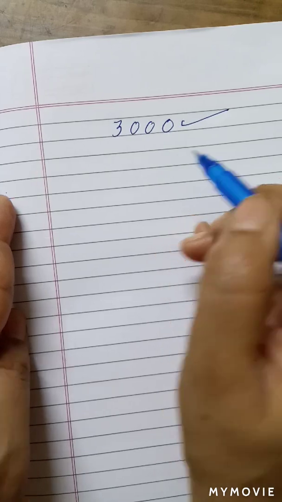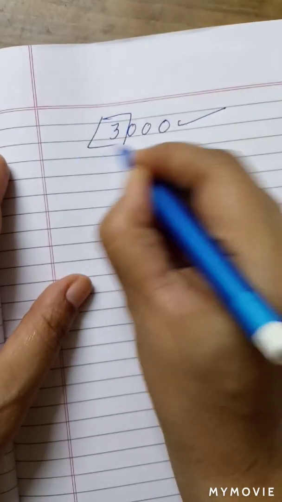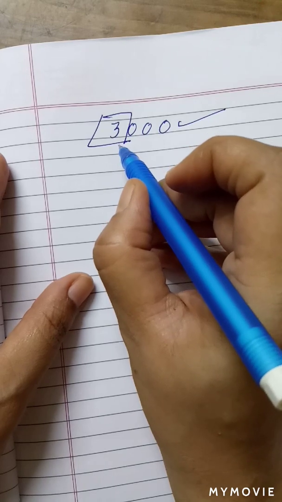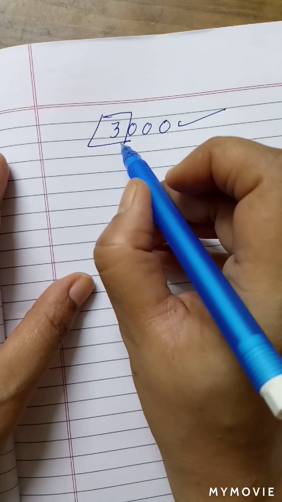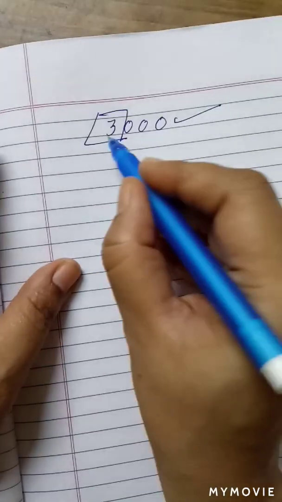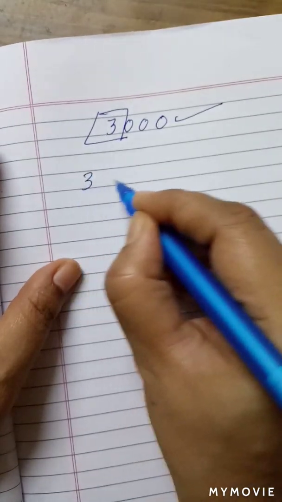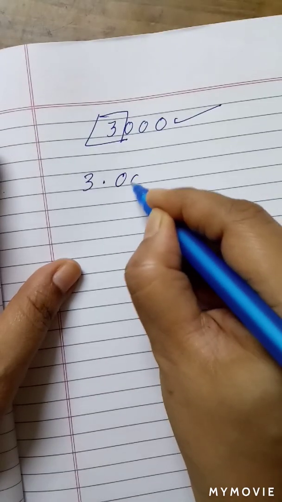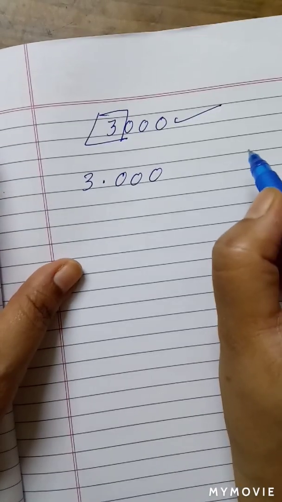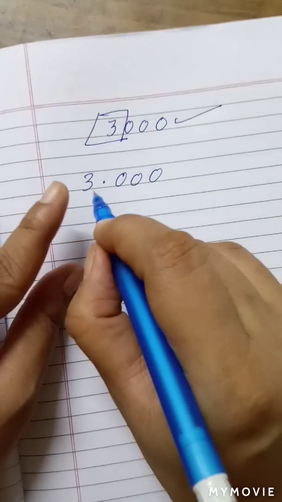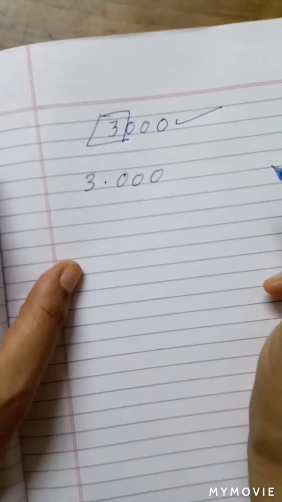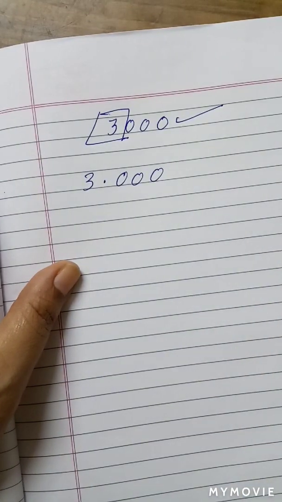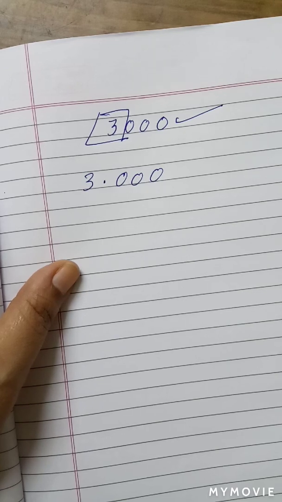So what we will do is, we will consider the number on the extreme left. We will truncate this number, keep it separately, put a decimal, and write the remaining numbers behind the decimal, and this number will be ahead of the decimal. But you will tell me this is wrong. How can we do that? Isn't there any difference between 3000 and the number 3.000? Of course there is a difference.